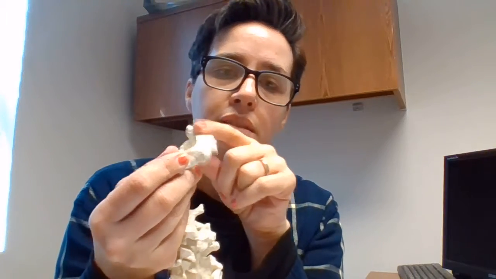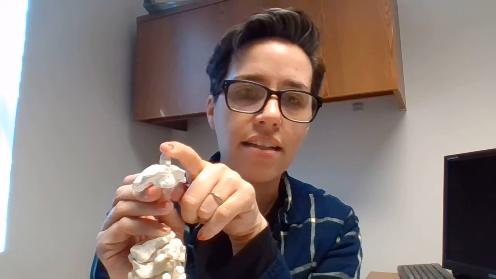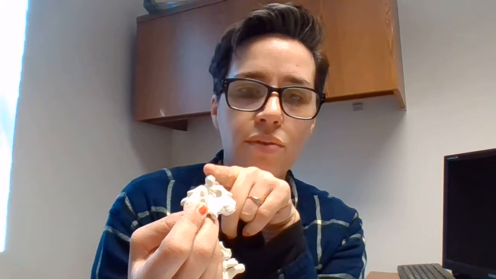Now you need to be able to identify the name of this bump on the axis vertebrae. The name of this bump is the dens, D-E-N-S, dens. So it looks like a tooth, doesn't it? So dens sounds like dental, which makes me think of teeth. So that is the dens right here.